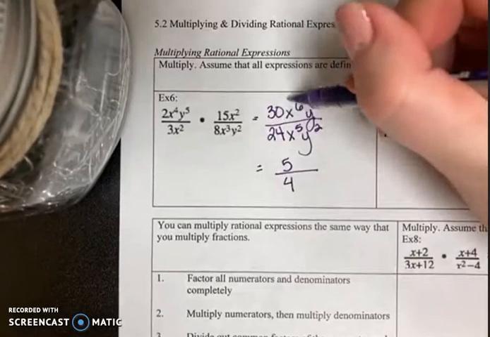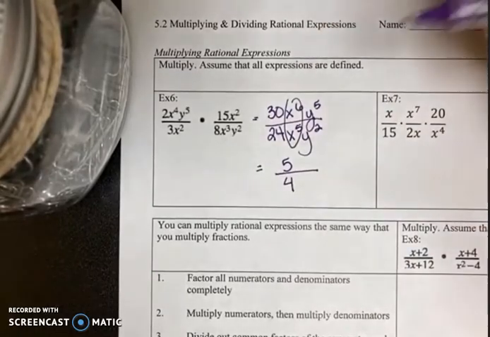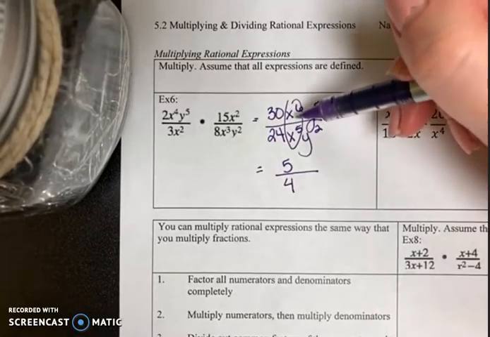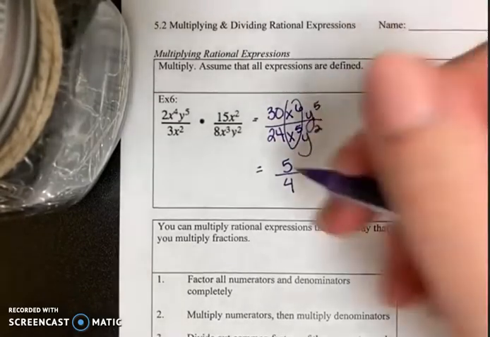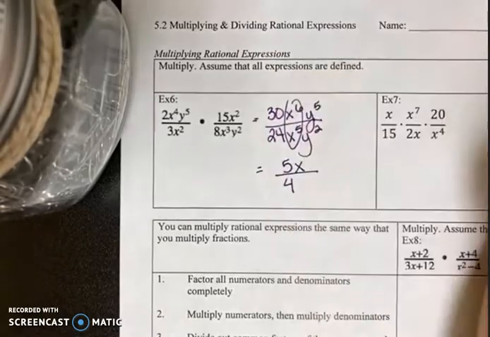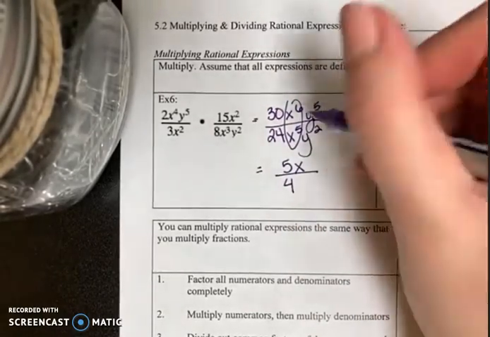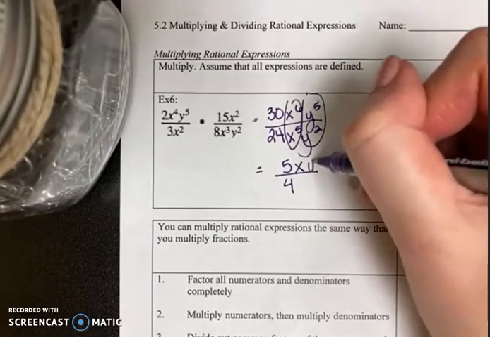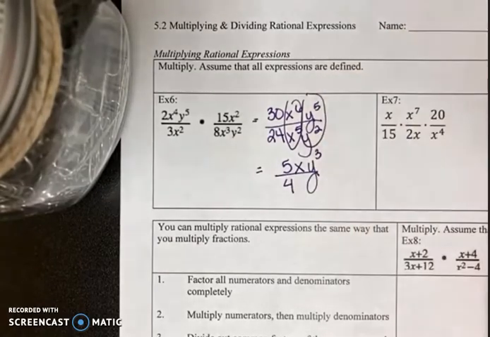Next, I'm going to look at the x's. We're going to be using the quotient property, which says we subtract the exponents. 6 minus 5 is 1, so it's x to the first power. And now taking a look at the y's, 5 minus 2 is 3, so I have y cubed here.